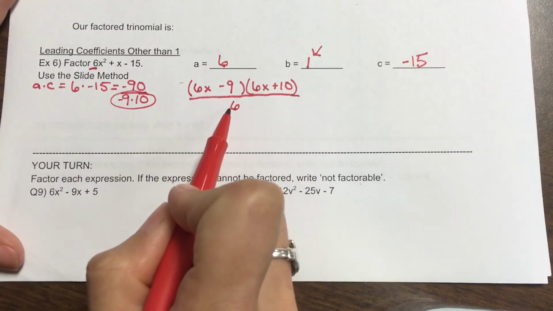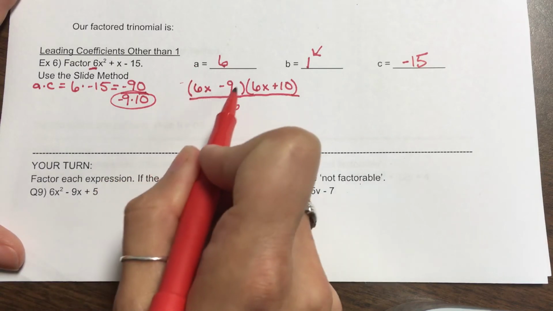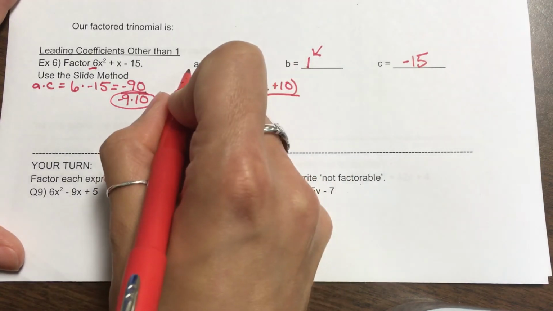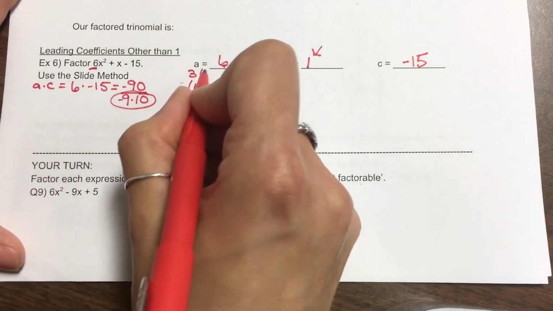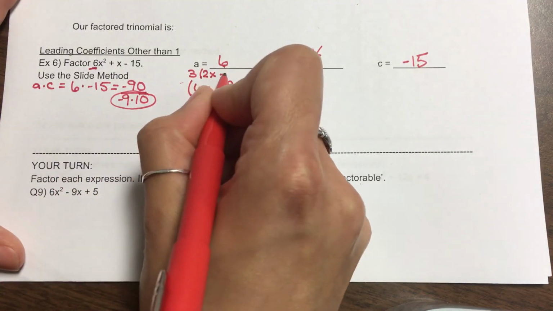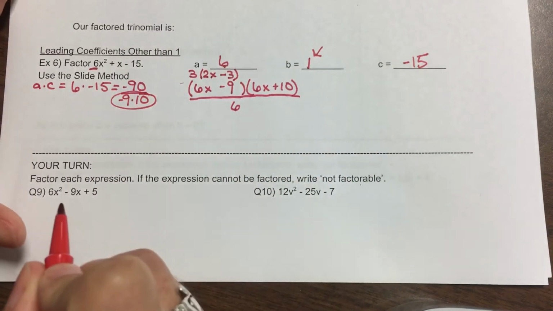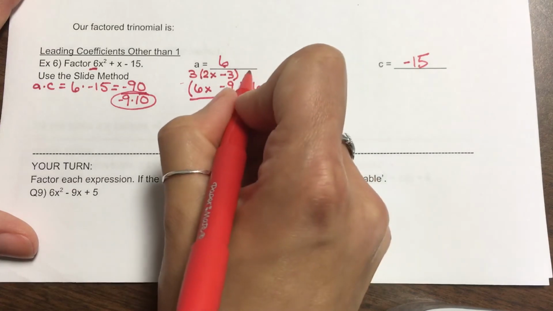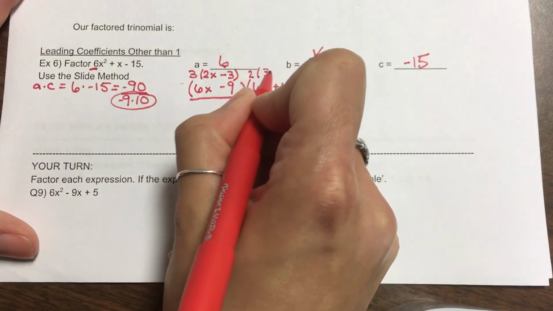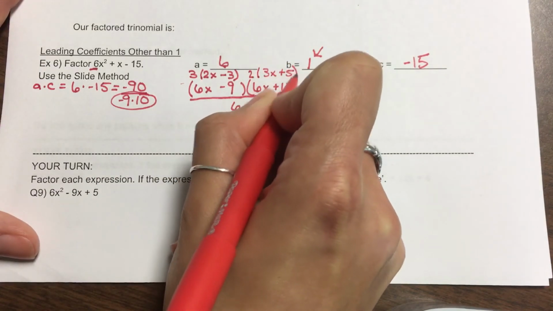For this particular example, I have a GCF of this factor equal to 3. I can divide 3 out of 6 and 9. So if I divide that out, I'm left with 2x minus 3. And then for our second factor, we have a GCF of 2, which I can divide out. That would leave me with 3x plus 5.